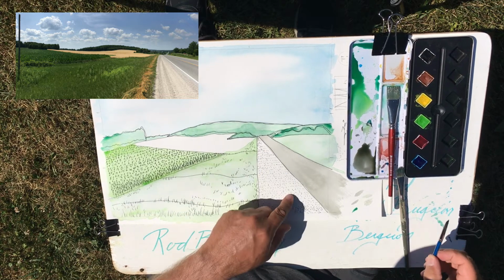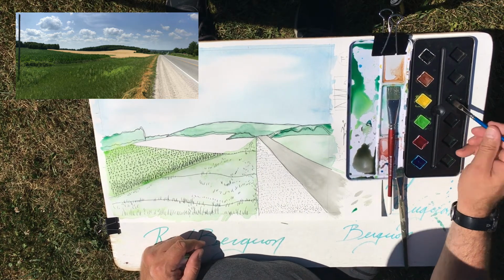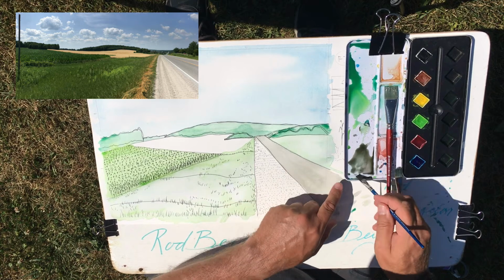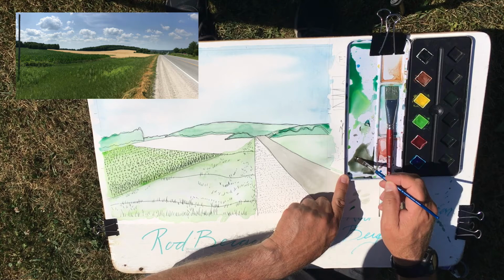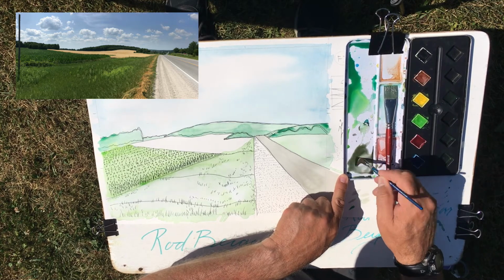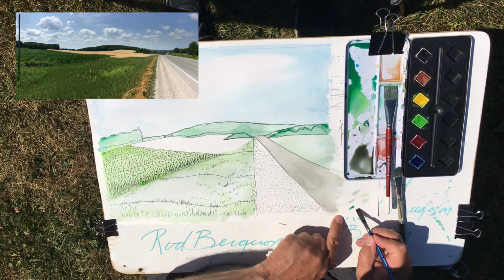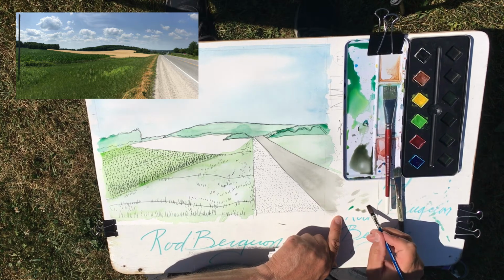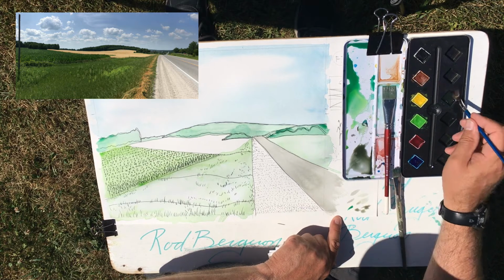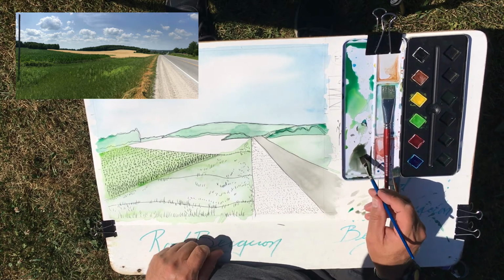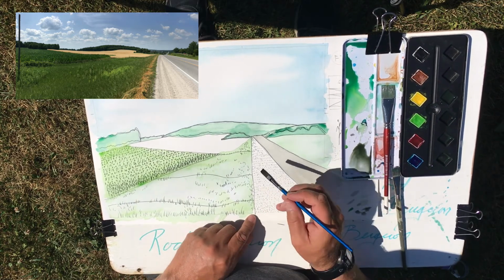This piece of road right here is quite a bit lighter than the original gray that we put on here. So I'm going to pick up my brush and mix some more water into this same wash that we used before, because we want to make this slightly lighter. It's got a little bit of a green tinge going on it, but that's alright. So this is going to be wet on dry.